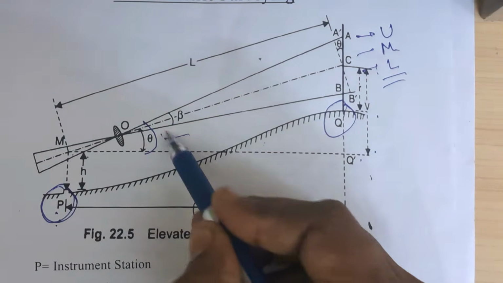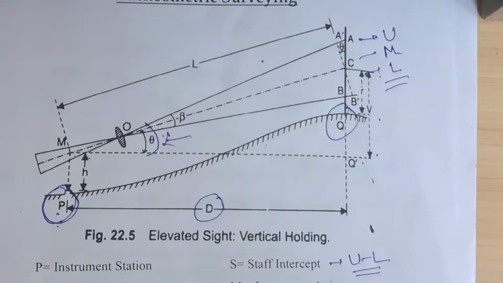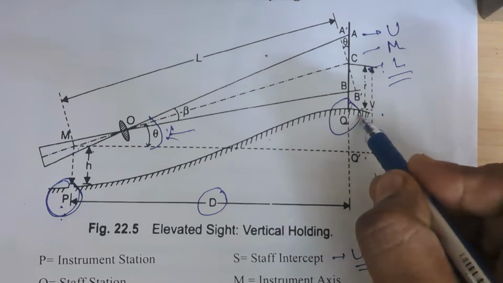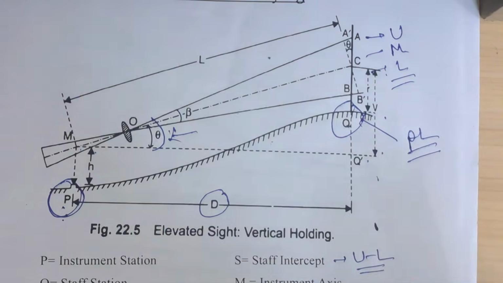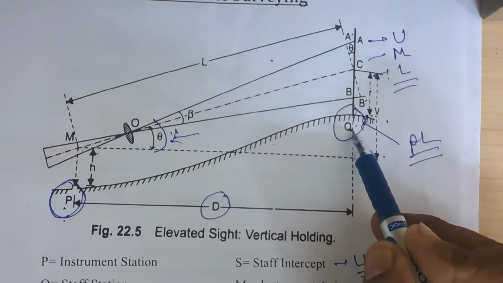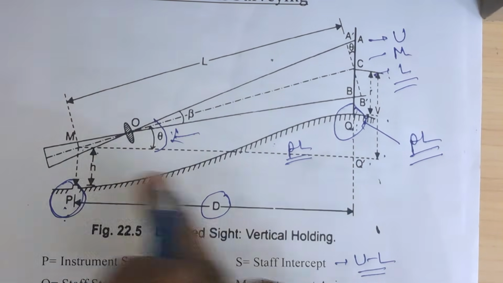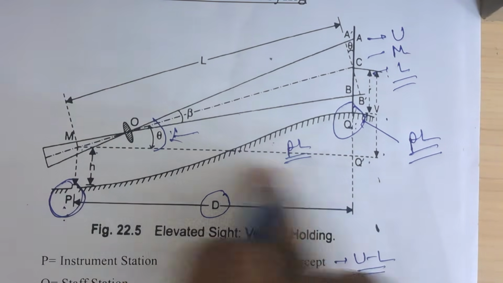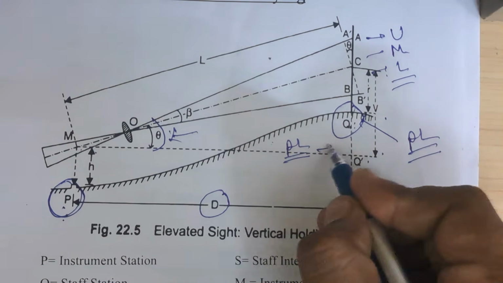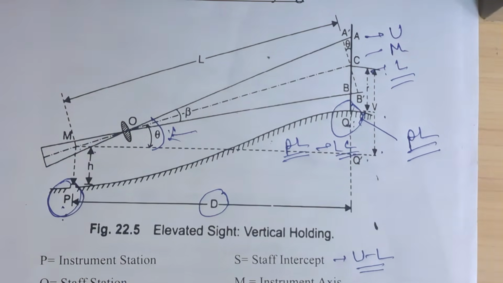Here you can say this angle is the elevation angle, so we have a positive angle, meaning the leveling staff is fixed on the elevation angle at a particular point Q. For that we are going to calculate the RL of this particular point. To calculate the RL of this point, we require the RL of the axis of the telescope, or line of collimation. You can consider it as LC, that is the line of collimation.